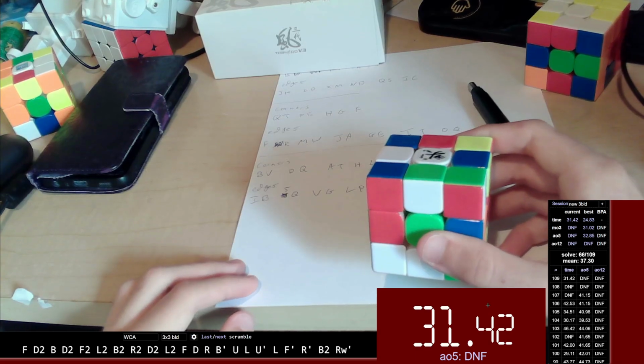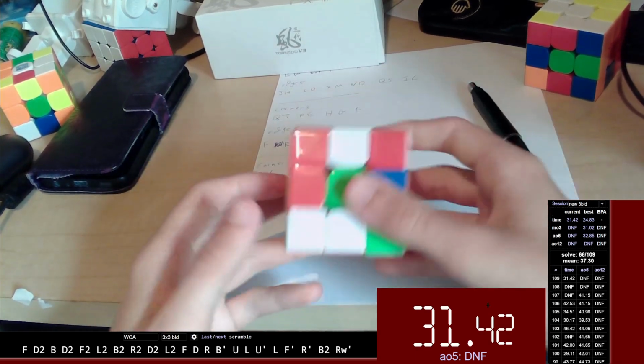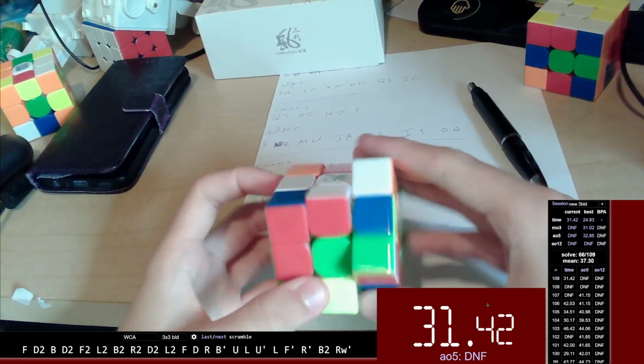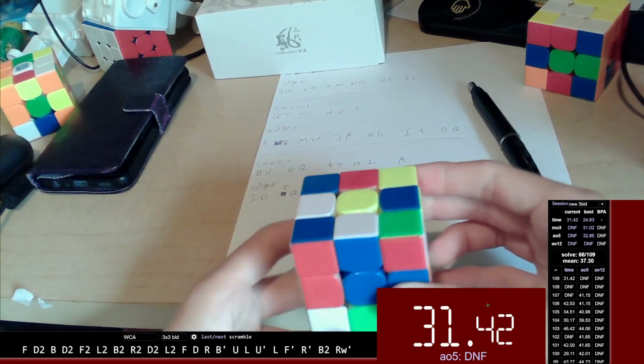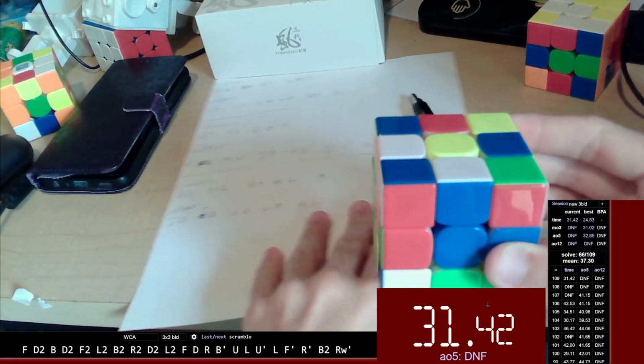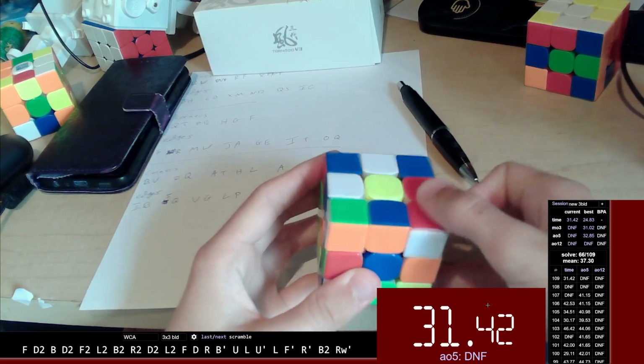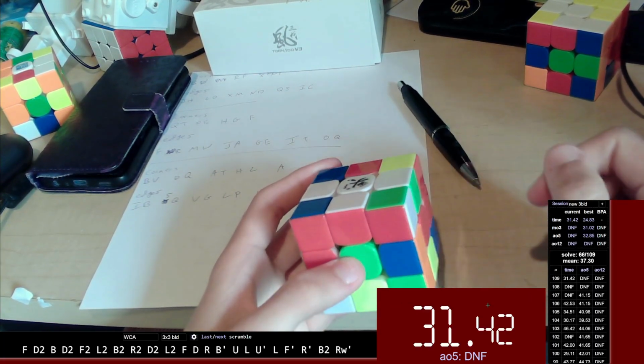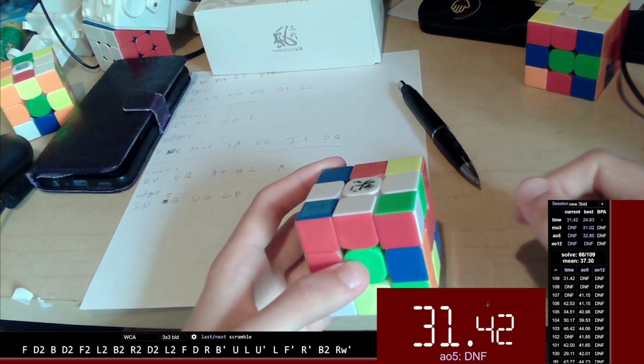So, execution, I, B, and they're already solved, or pseudo solved, I mean.